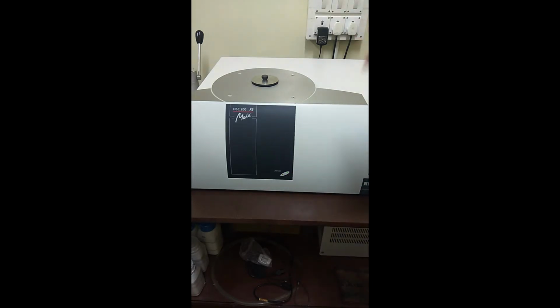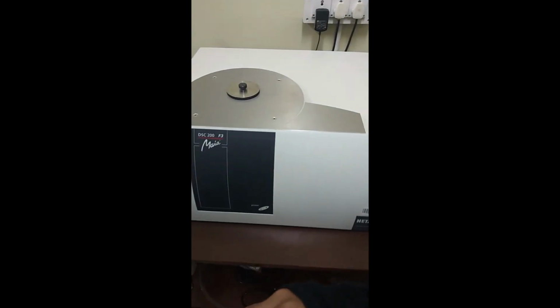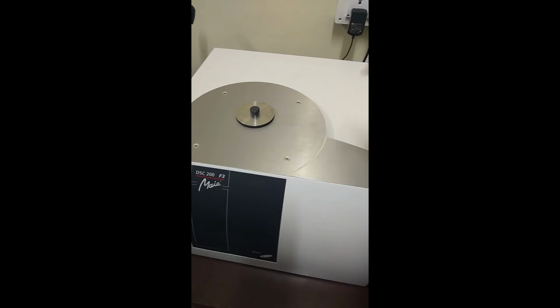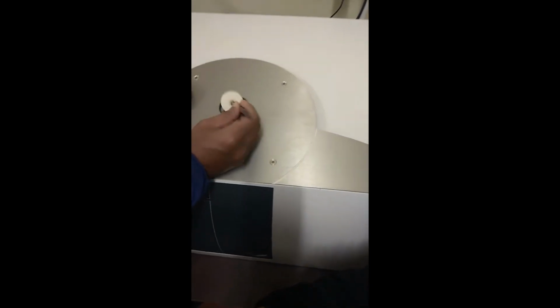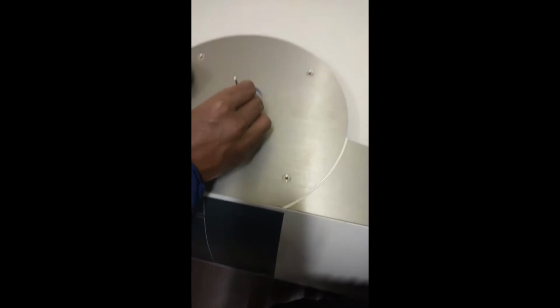Looking at the furnace of the instrument, which we have actually discussed in our tutorial video. So now let's look how it looks like from inside. So this is the lid for the furnace, and then if you look clearly, there are two fixed locations. These two slots are for the reference and the sample. One is for the reference and the other one is for the sample.